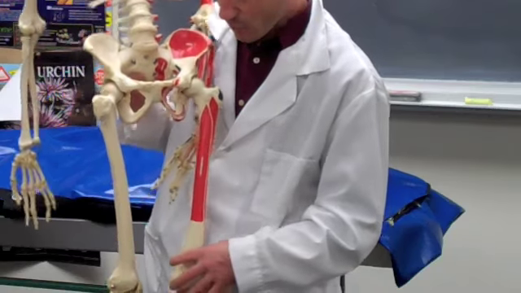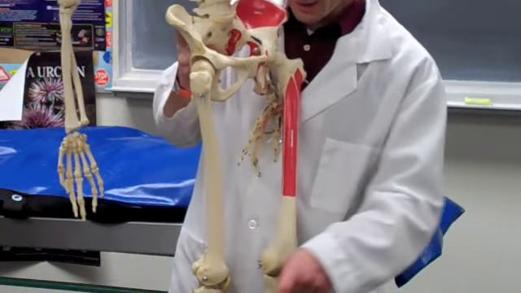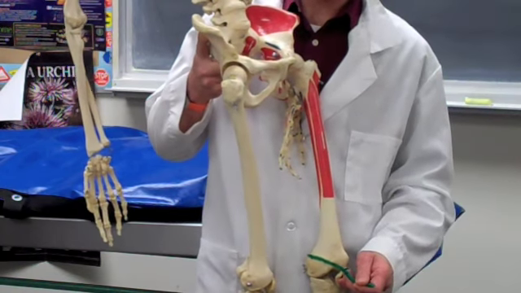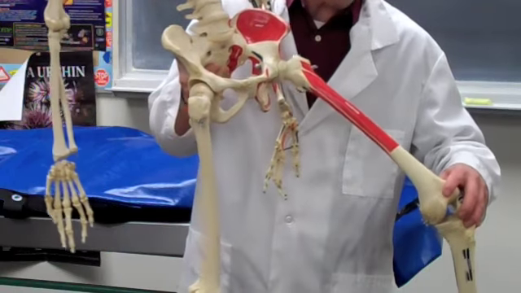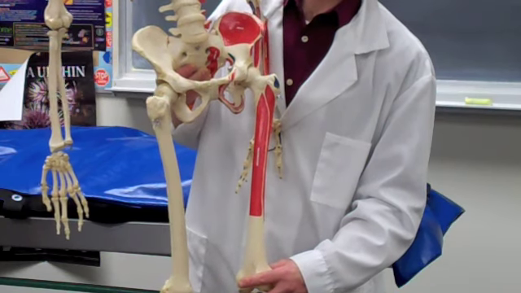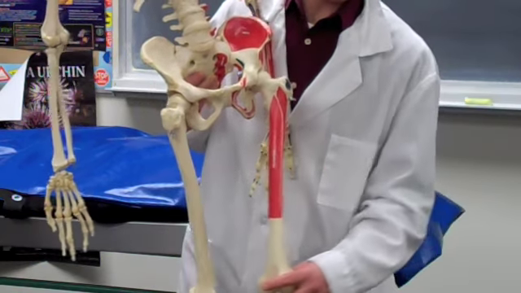As a matter of fact, one insertion point is the adductor tubercle that we just mentioned. That's right down here. As a whole group, they will bring the thigh medially and adducted.